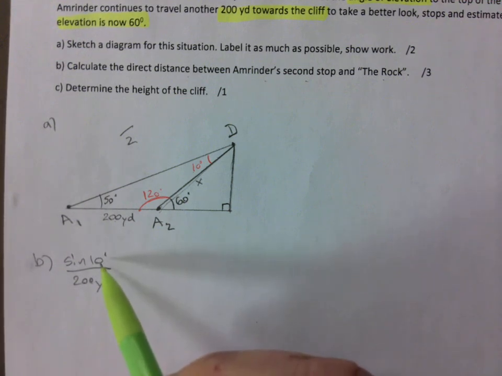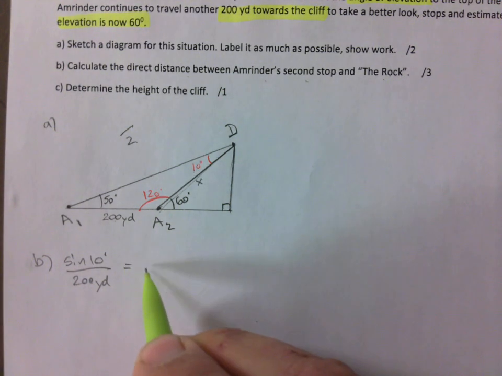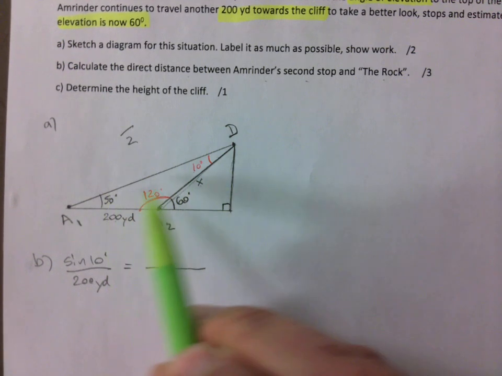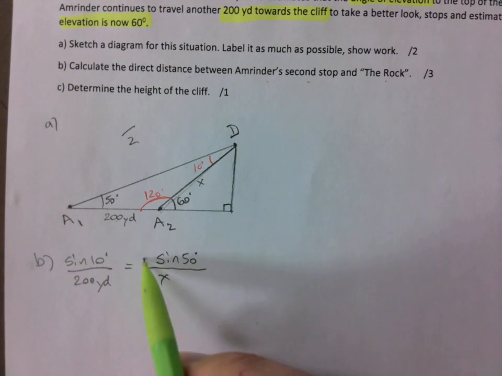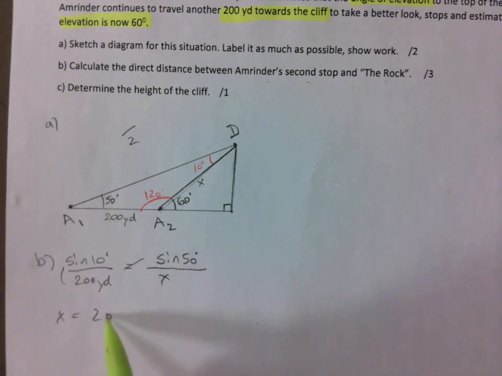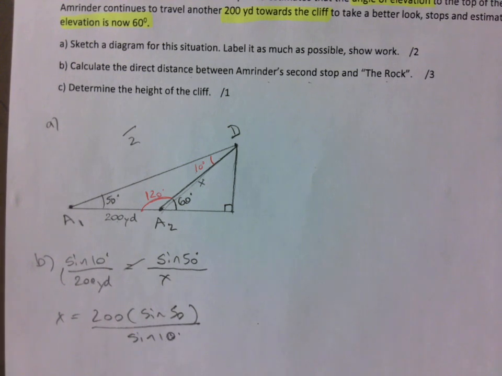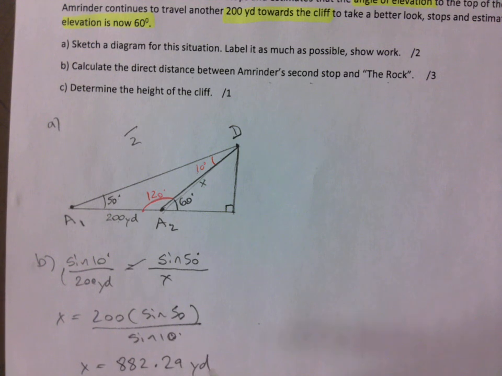So if I see the 10, I know this is 10. So if it's not labeled, it's not the biggest deal. And I'm going to use the 50 to figure out x, right? Because these are opposite each other. So sine of 50 degrees over x. So you cross multiply and divide, and that's divided by sine of 10. And that gives you 882.29 yards, okay?